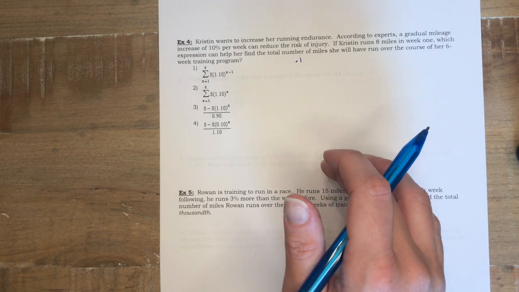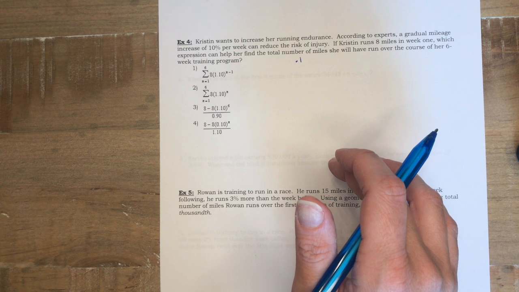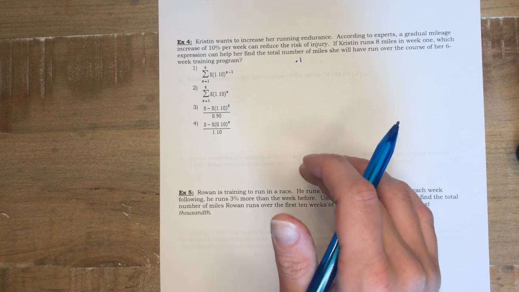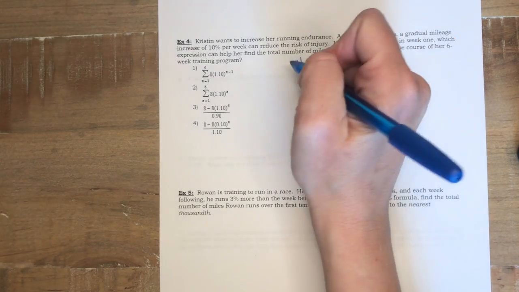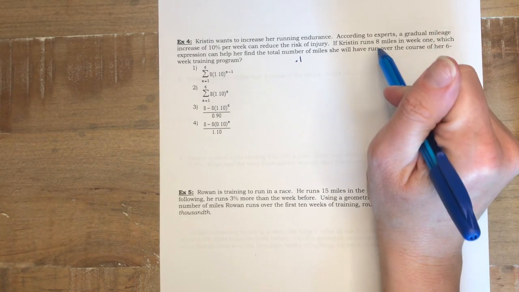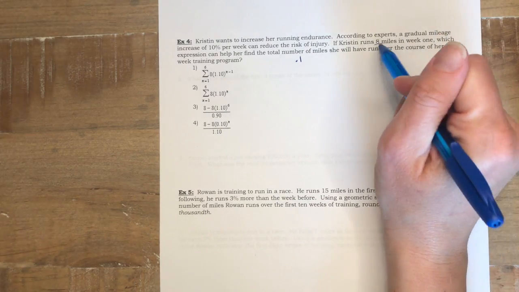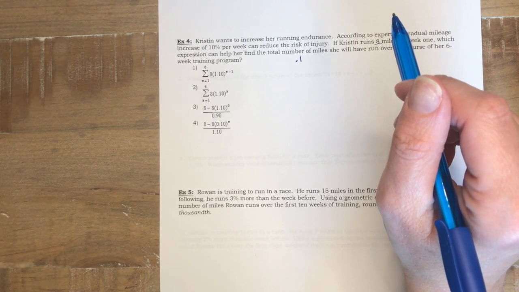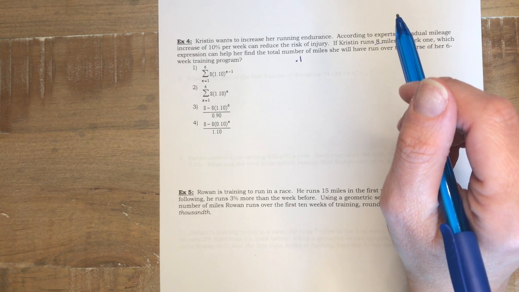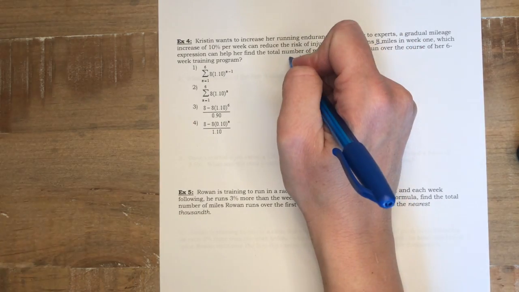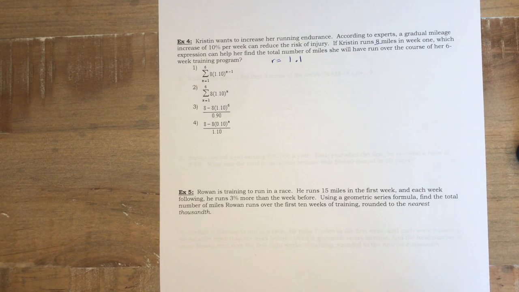What is the number you're multiplying by every time, right? So it can't just be 0.1, because let's say she starts at 8 miles. If we just multiply 8 times 0.1, we're going to get 0.8. And that is not how much she's running the next week. That's how much she's increasing by. So the R, meaning the common ratio, has to be 1.1.